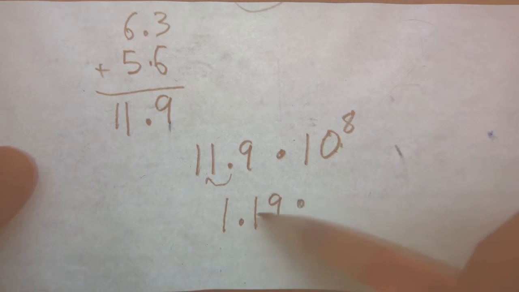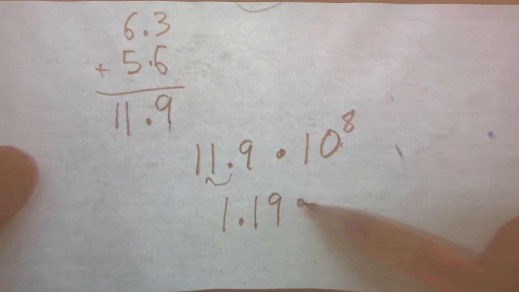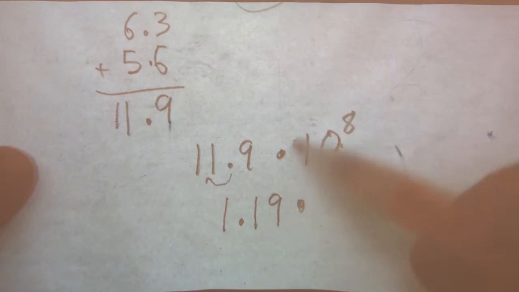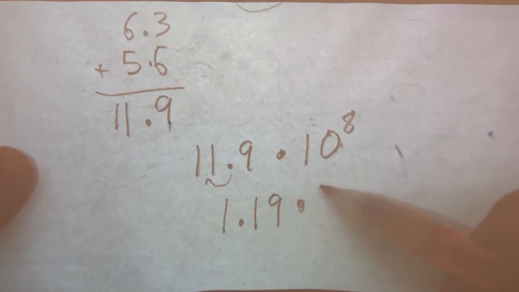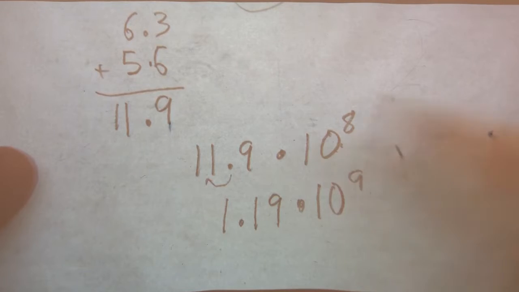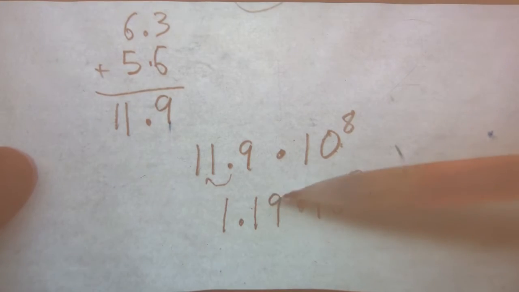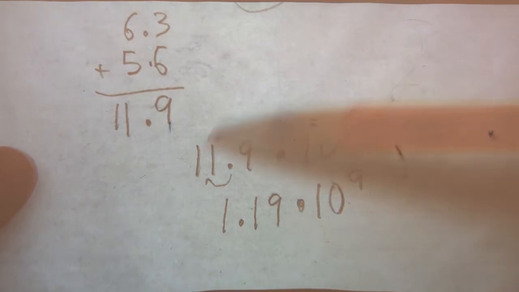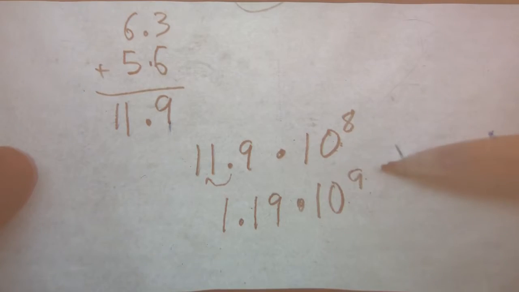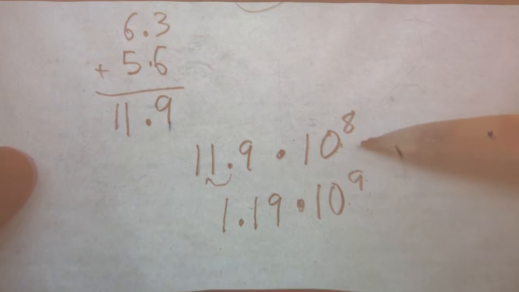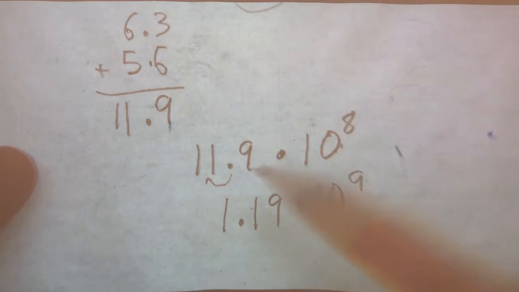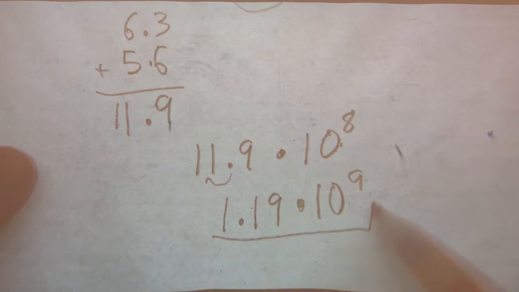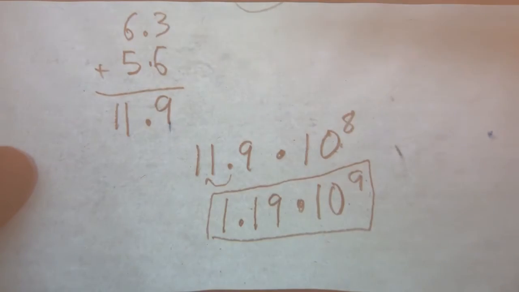Since this went to 1.19 from 11.9, that's like 10 times smaller. I'll make this 10 times bigger to compensate. So this becomes 10 to the 9th. And this 1.19 times 10 to the 9 has the same value as 11.9 times 10 to the 8th. So it's still the same value as my answer was before, but now correctly written in scientific notation. So let me just say that one more time.